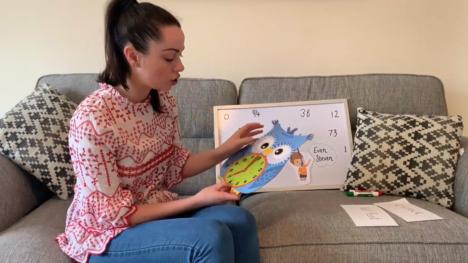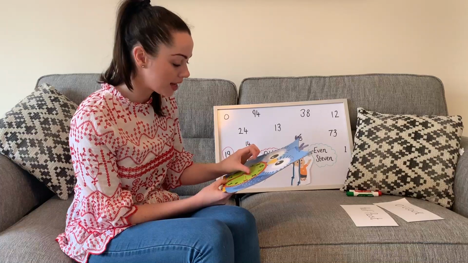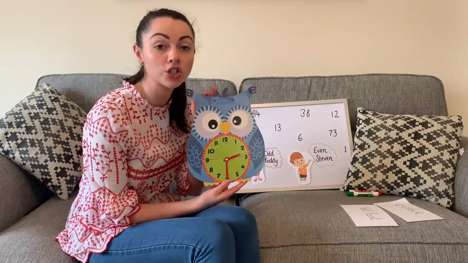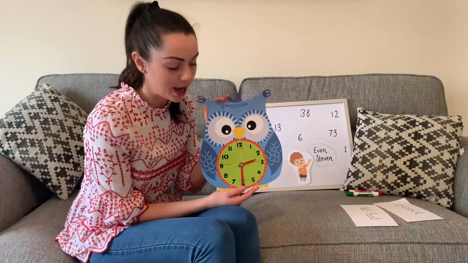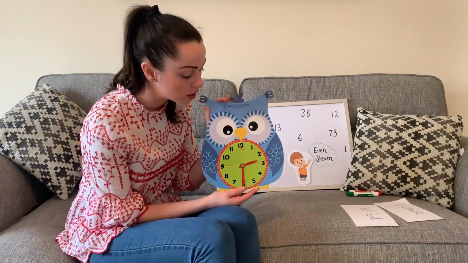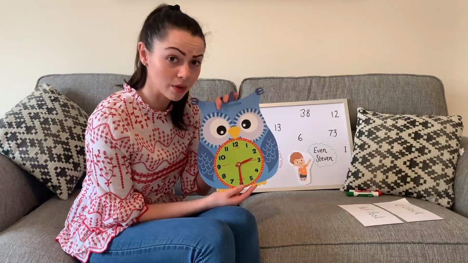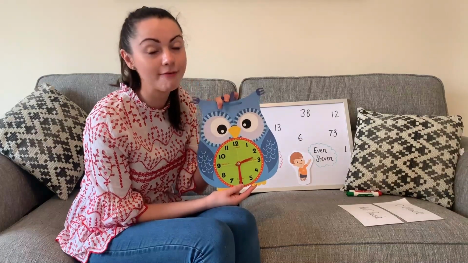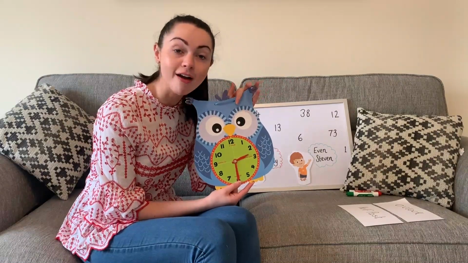Okay, now we're going to get a new time. And it's not going to be an o'clock time, it's going to be a half-past time. So the time on Ollie the Owl's tummy is 2:30. 2:30. You repeat that at home. Now, can you tell me what time it would be 2 hours after 2:30? So I want you to count on 2 hours after 2:30 for me.